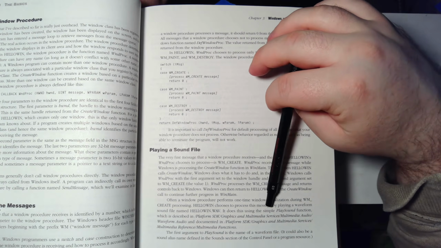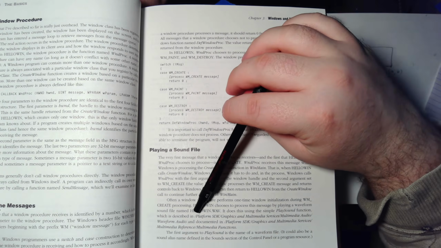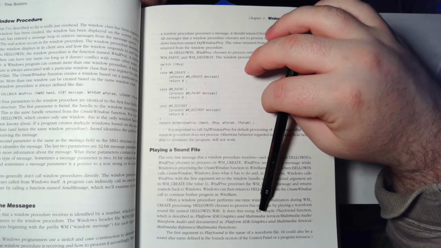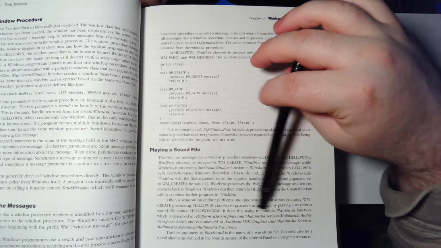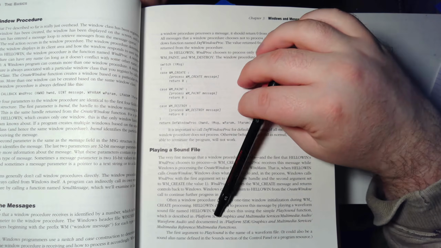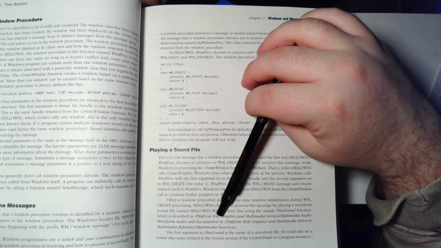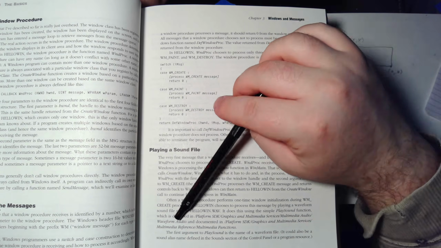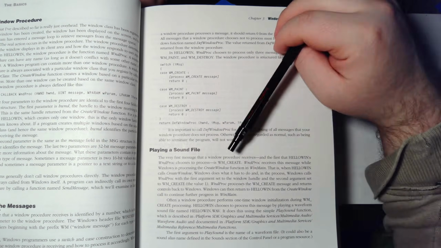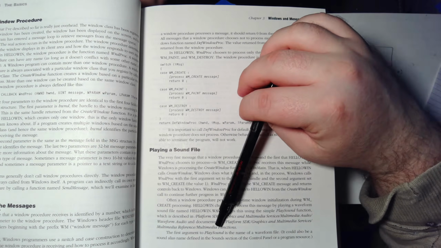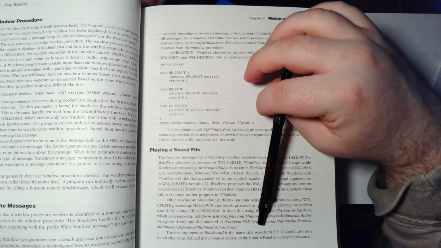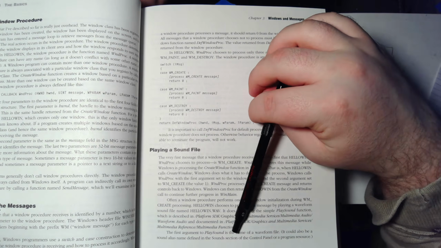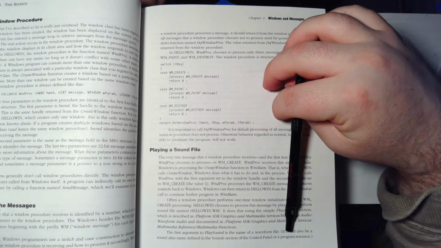It does this using the simple PlaySound function, which is documented in the Platform SDK, Graphics and Multimedia Services, Multimedia Reference, and Multimedia Functions. The first argument to PlaySound is the name of a waveform file. It can also be a sound alias name defined in the sound section of the Control Panel or a program resource.